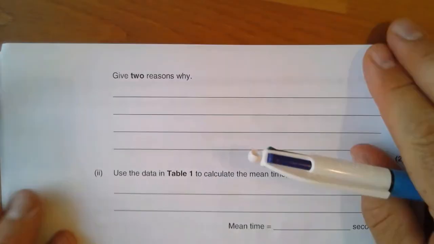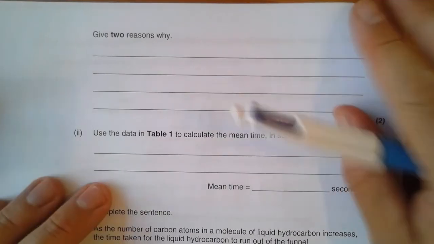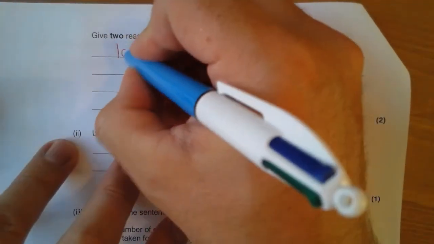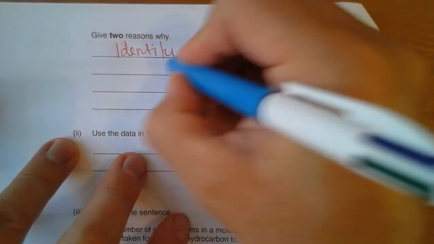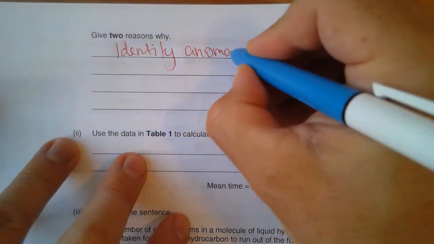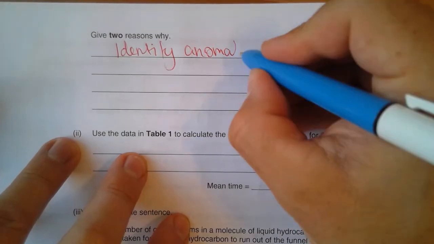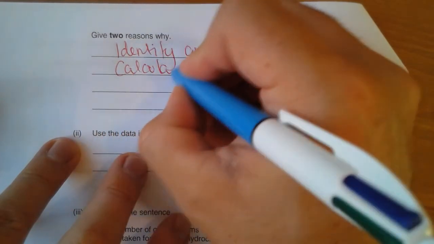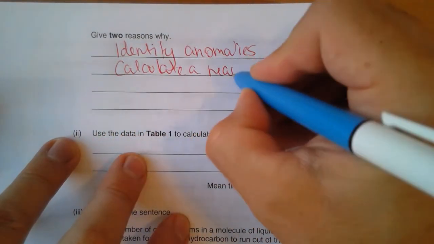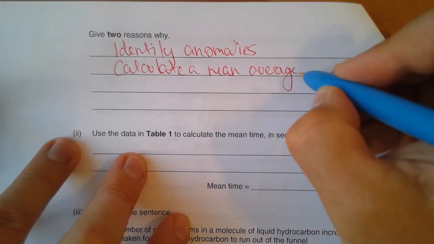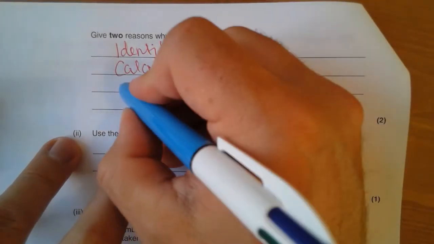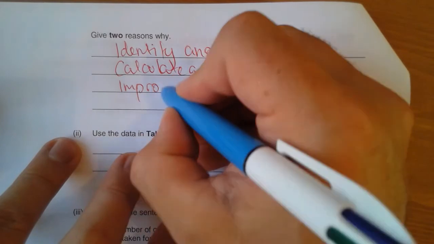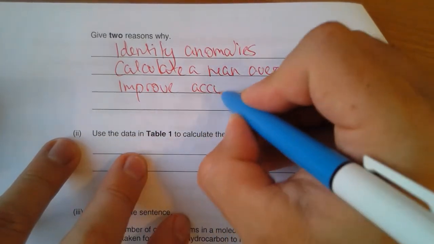And what have we got? The student did the experiment 3 times with each liquid hydrocarbon. Suggest why. So why did we do it 3 times? So we can use the multiple results to identify anomalies. We could also calculate a mean average, and both of these things will improve accuracy. So our results are going to be closer to the true value.